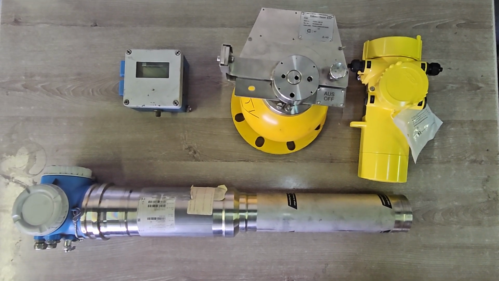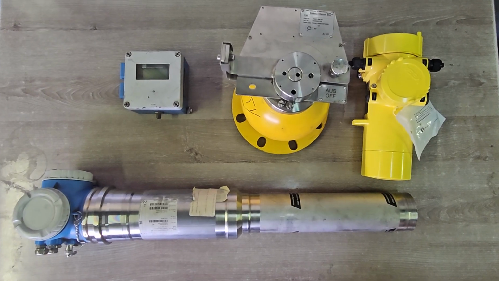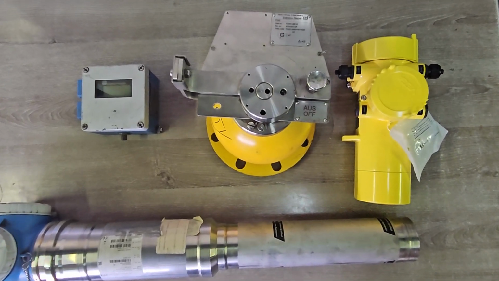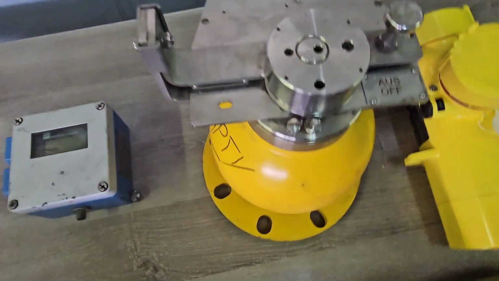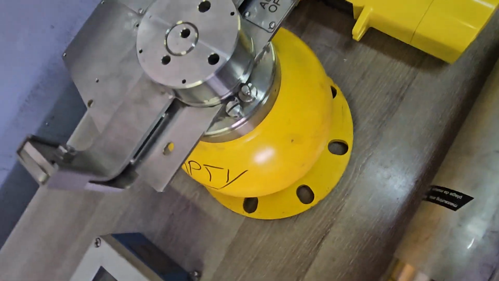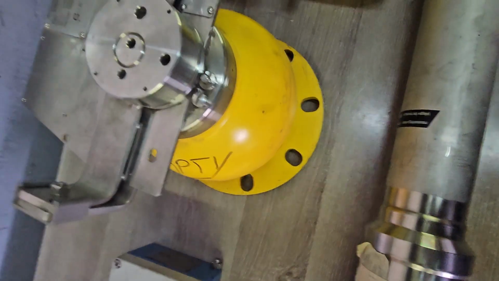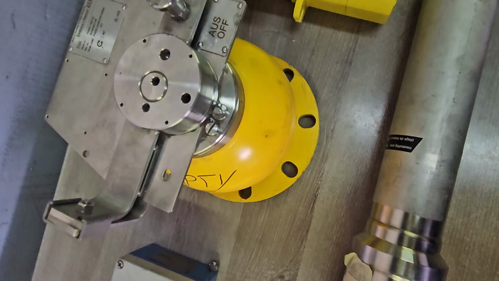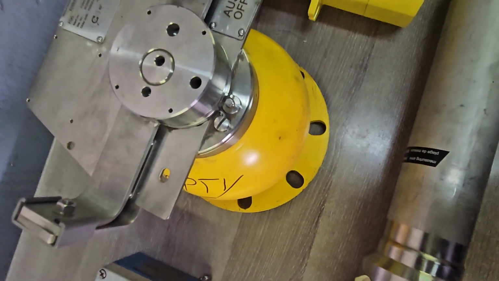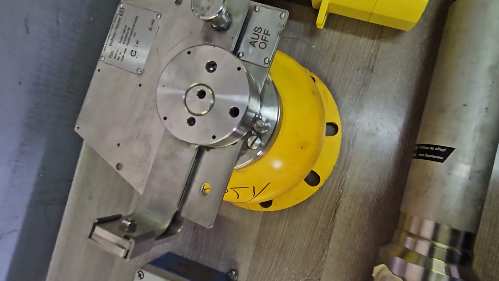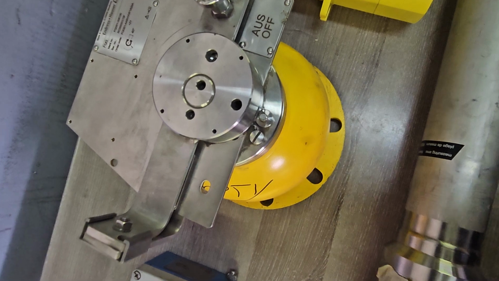Okay, so let's look at the individual components involved in this system. First of all, let's start with the radiation source. The radiation source will be installed inside the container. This is a source container. It's made of very strong cast iron steel with some lead, because lead is known to be resistive to the flow of radiation energy.